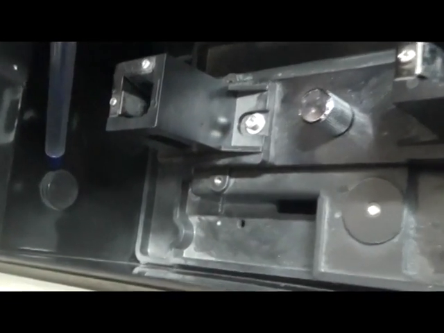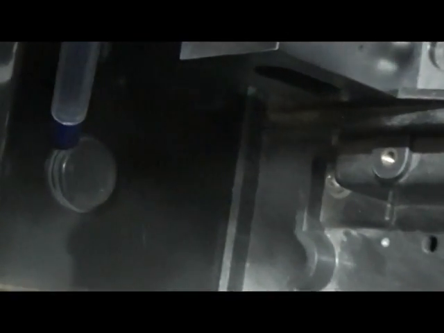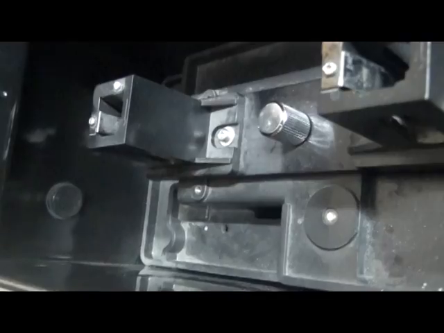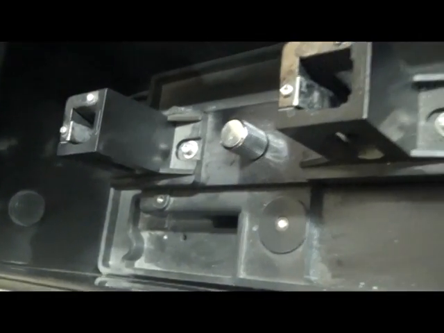This is called the multi-cell holder drive connector. This is the connector for driving the optional multi-cell holder accessories. This is all about the sample compartment.